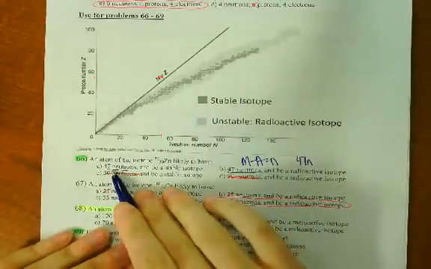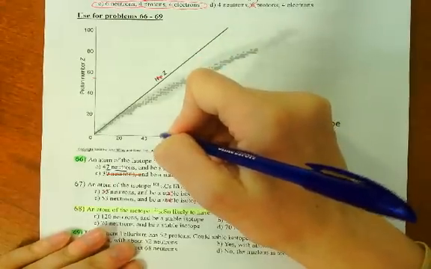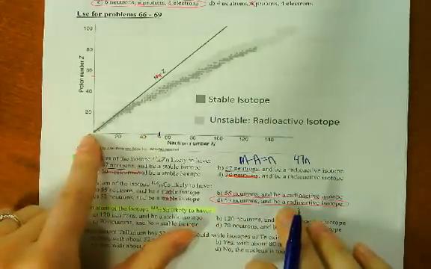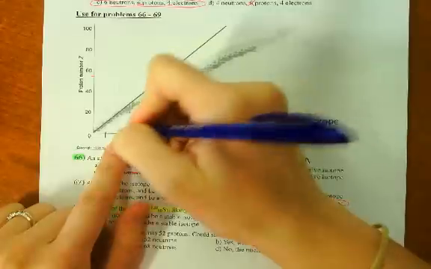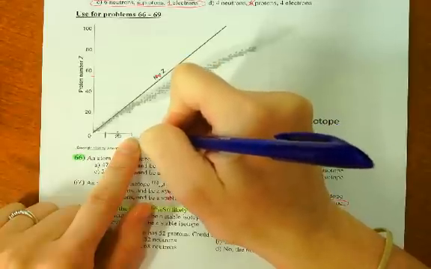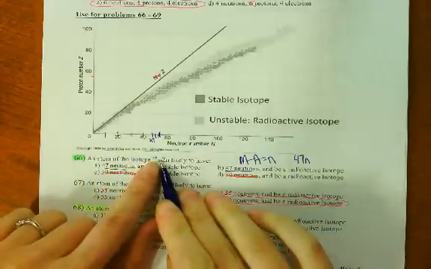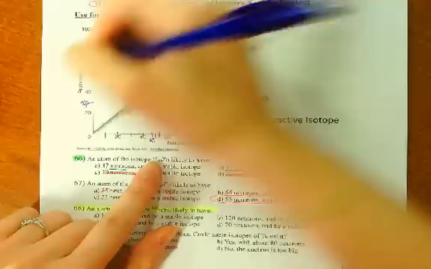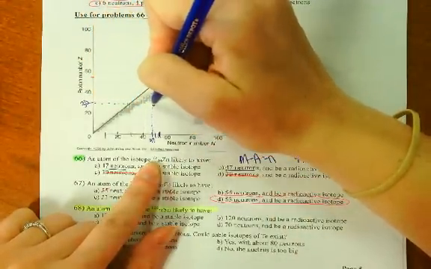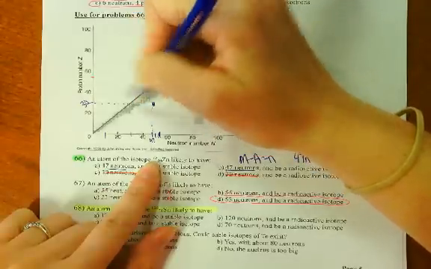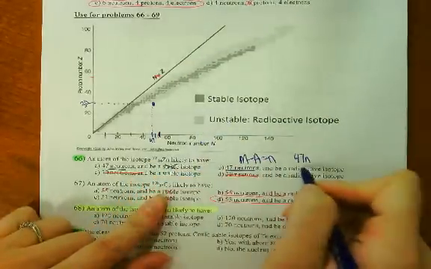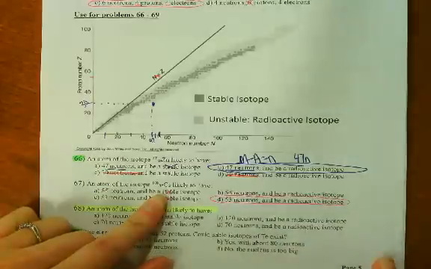I have 47 neutrons. 47 is right about here. Okay, excuse me, no that's not. That's 67. 40, so it's 0, 10, 20, 30, 40, 50. So 47 is right about here, 47 neutrons with 30 protons, which is right here. I'm going to graph this point right here. Okay, 47 neutrons and 30 protons. That's in the light gray. That would be unstable. So it is not a stable isotope. That would be a radioactive isotope.